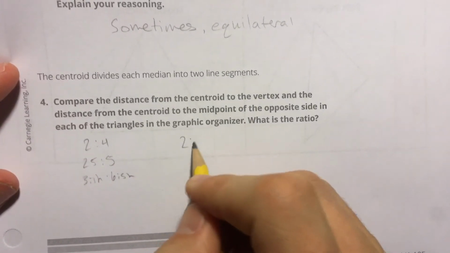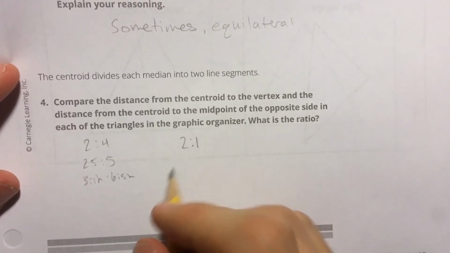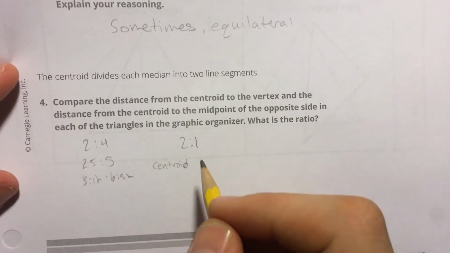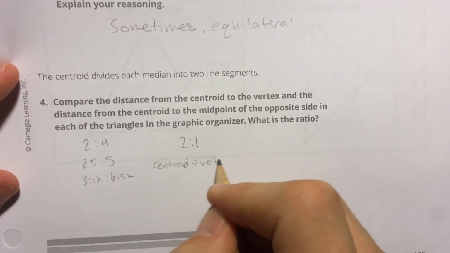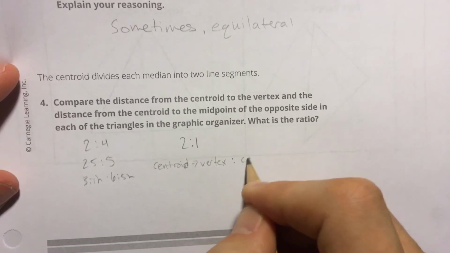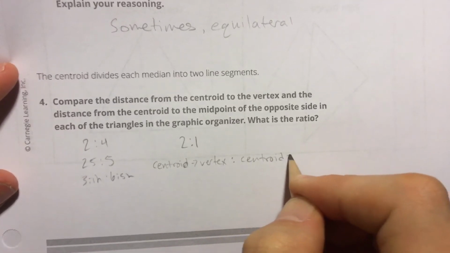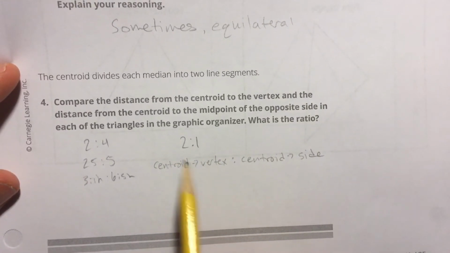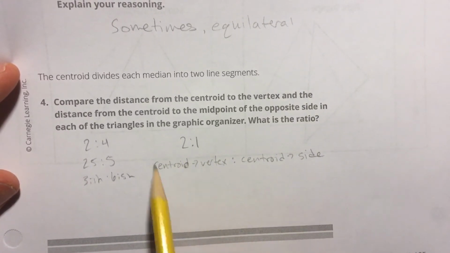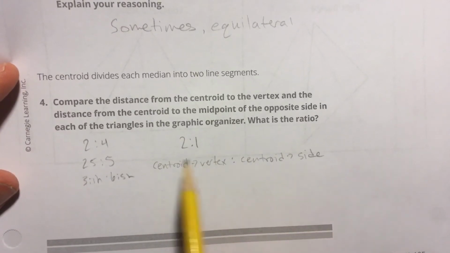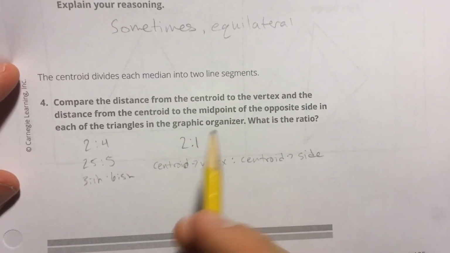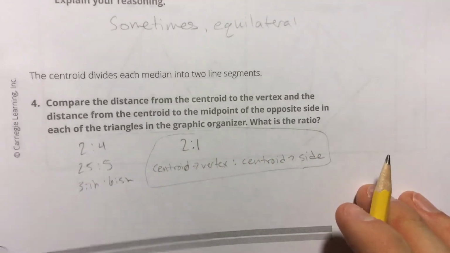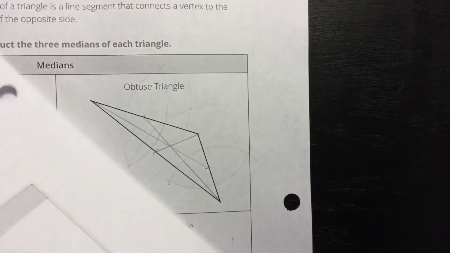So I would say 2 to 1, and then to clarify, it would be from centroid to vertex, and then centroid to side, right? And so this was 2 to 1, and the 2 was centroid to vertex, the bigger one, and then centroid to side was the smaller one, so larger, smaller. So I just wrote this so that there was kind of a guide here. So this is kind of what we're looking for. Okay? Sweet.